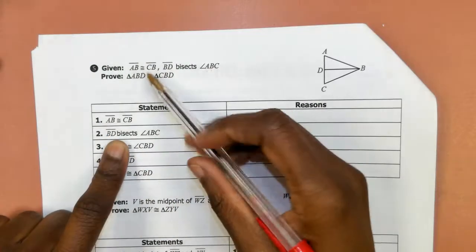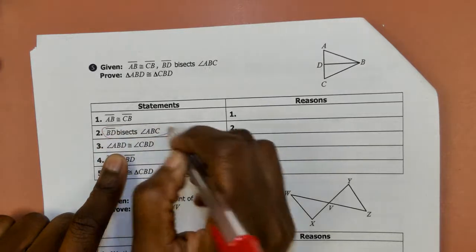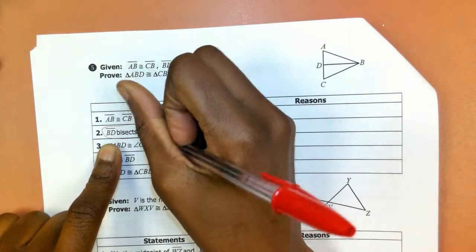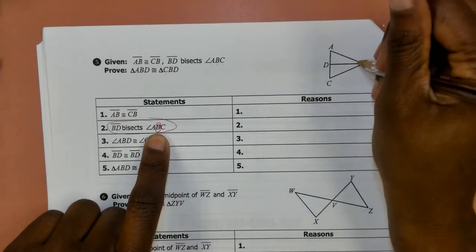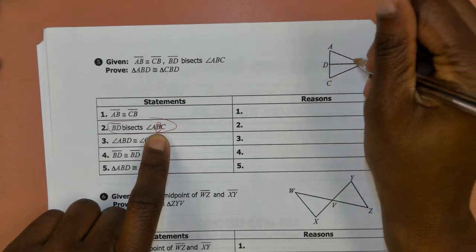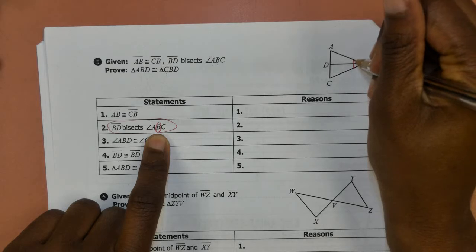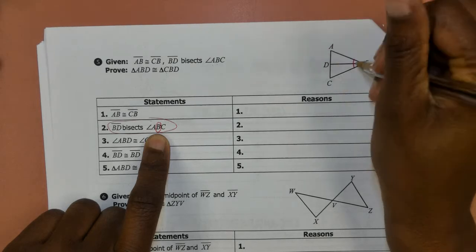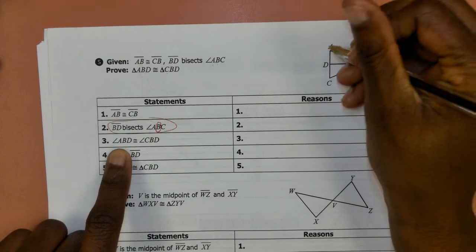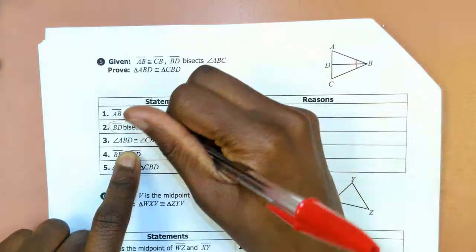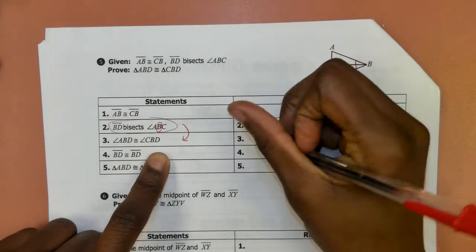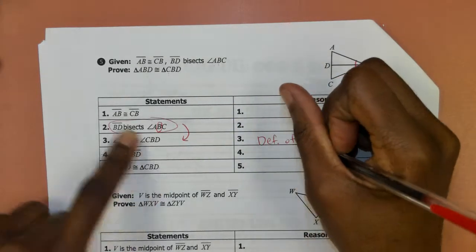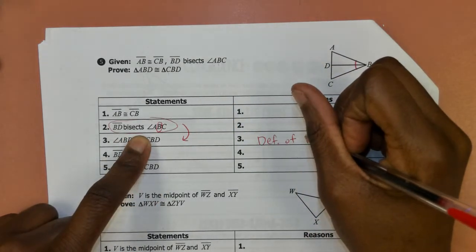Given information is there. This piece of information, BD, is bisecting ABC. So you want to look at the middle letter. The middle letter is B. That means angle B is the one that's getting cut in half. So that means that these angles that have B as the vertex are going to be the 2 congruent angles. ABD and CBD are congruent. Okay, so this is going to be definition of bisects because it came from BD bisecting angle ABC.